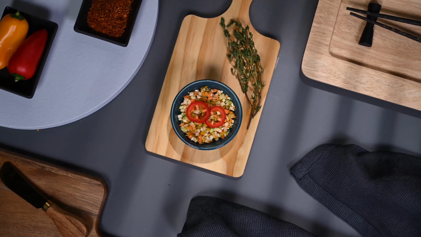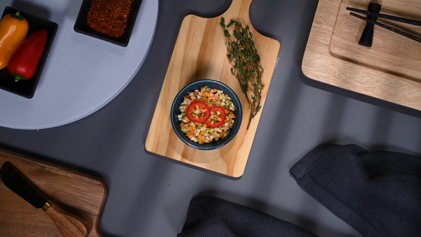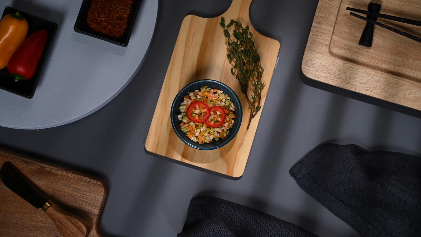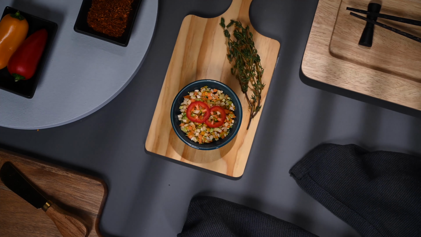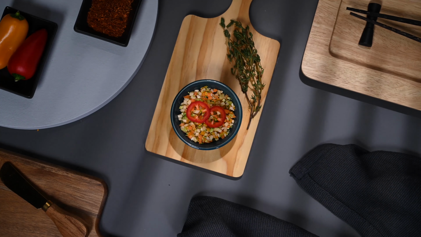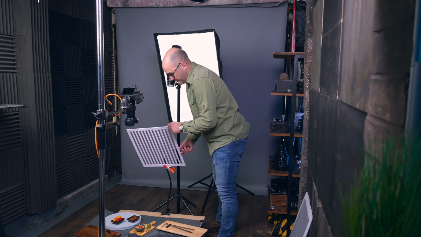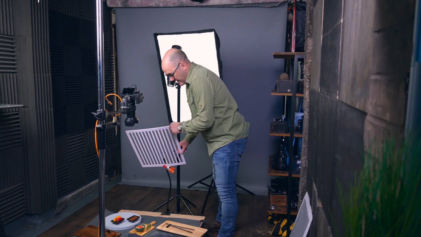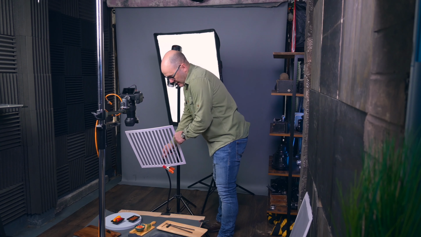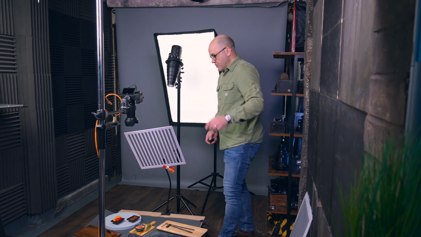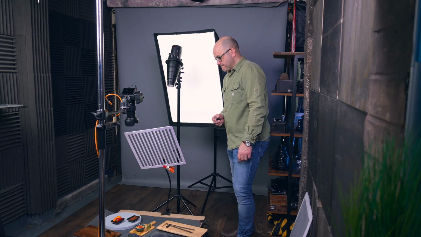Now the key with this is to try and get those lines kind of matching the way the shadows are falling. You don't want them going off to the side because it will look rather awkward. So there'll be a little bit of tweaking about, but with the modeling lamp on the 300, you can see exactly where those shadows are falling, and you can get them lined up how you like the look of. So we'll take a shot and I'll pop that on the screen.